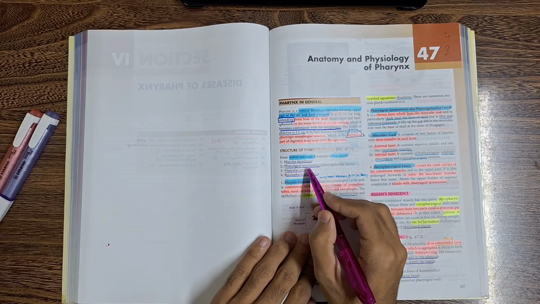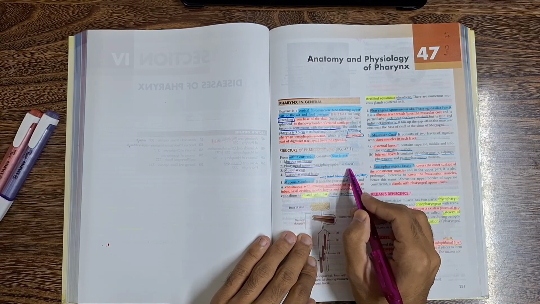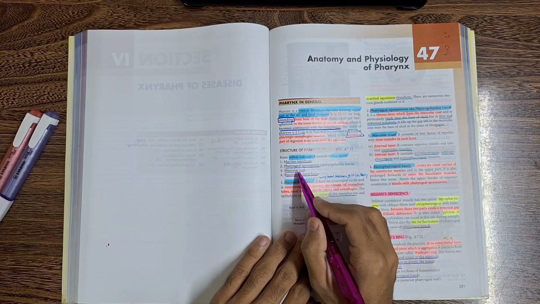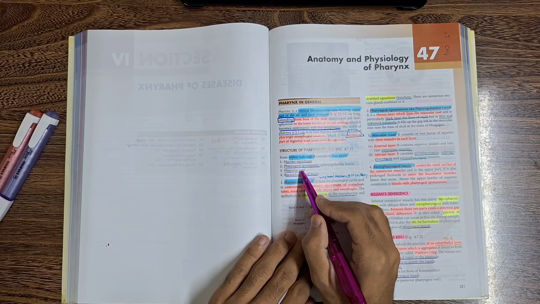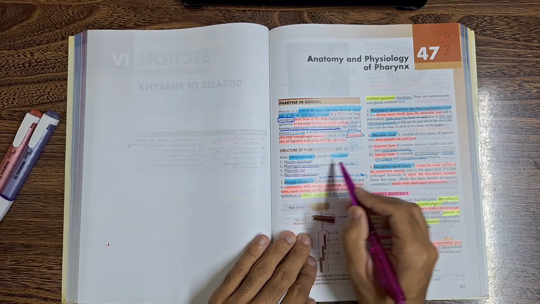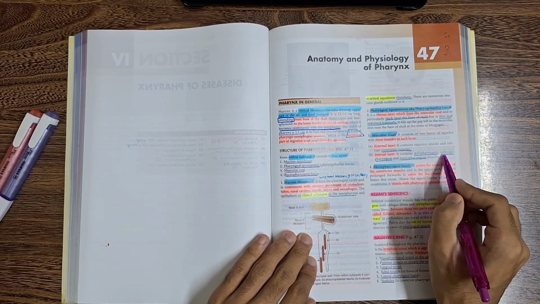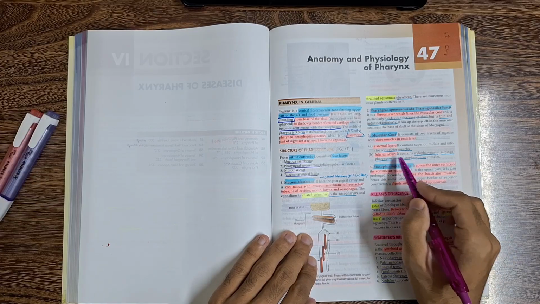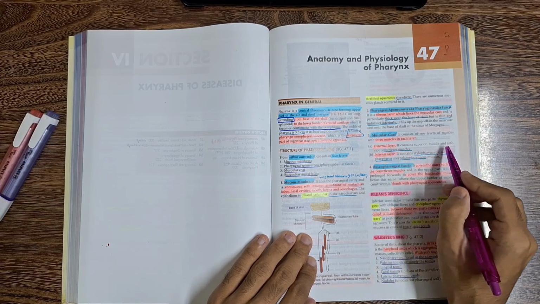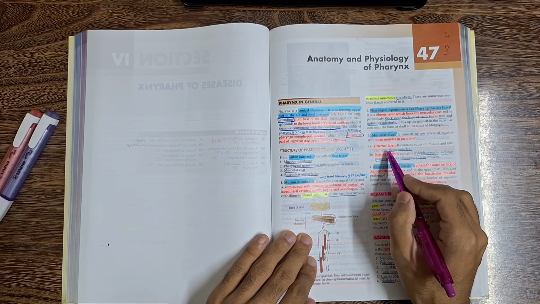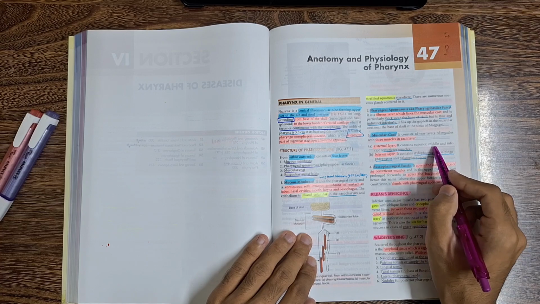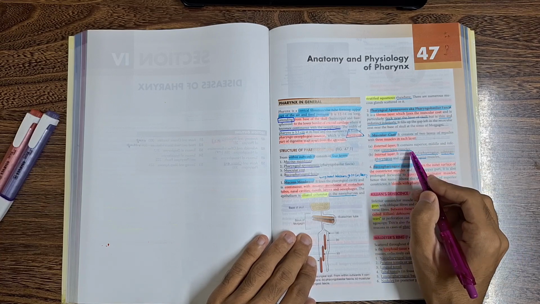The pharyngeal aponeurosis, also known as the pharyngobasilar fascia, is of importance, and then comes the muscular coat. In the muscular coat, you have to remember that there are two layers, one internal and one external. In the internal layer come the stylopharyngeus, salpingopharyngeus, and the palatopharyngeus. And in the external layer is the constrictor layer: the superior constrictor, middle constrictor, and the inferior constrictor.